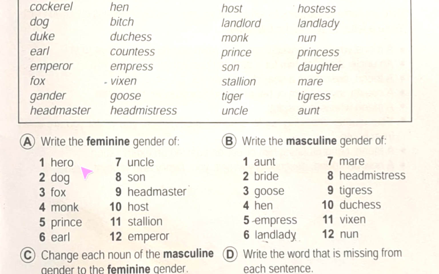So I am writing here, but at your home first you will memorize this, then keep it in your memory. After that you will write here, then you will match with mine. So here hero, we know its feminine is heroine. Dog, we know this is bitch. Fox, vixen. Monk, nun. Prince, princess. Earl, countess. Next here we are getting uncle, it will be aunt.